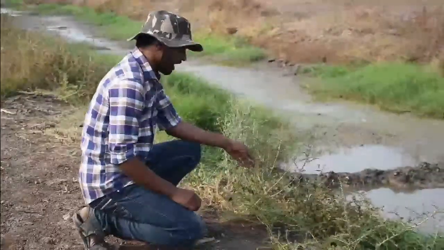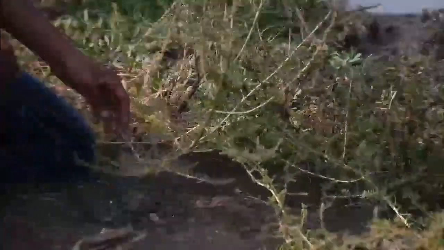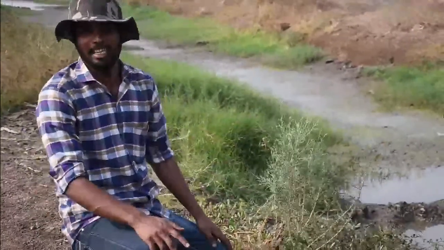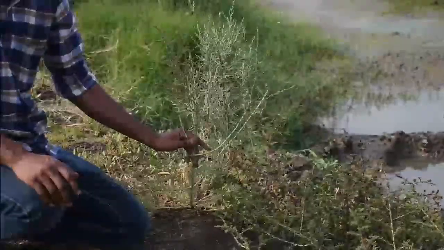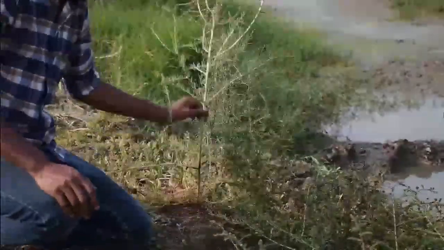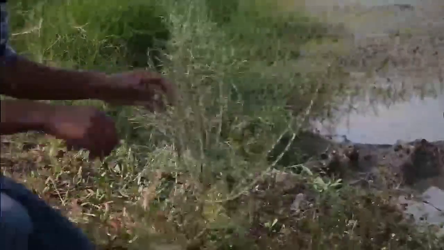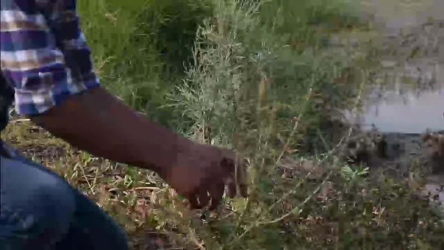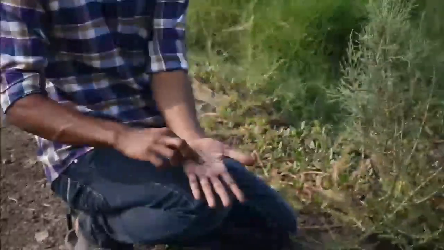Now this is the Suaeda verticosa. This is also one of the accumulator type of halophytes, which is commonly grown in these habitats. You can see this is a typical Chenopodiaceae member. Quite woody it is. And as I told you earlier, the leaf has a mucilage. Here you can see in this also, the leaves contain a good amount of mucilage.